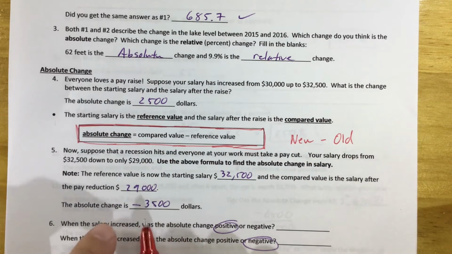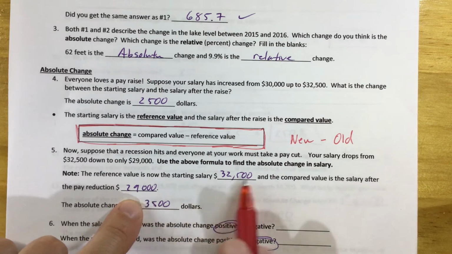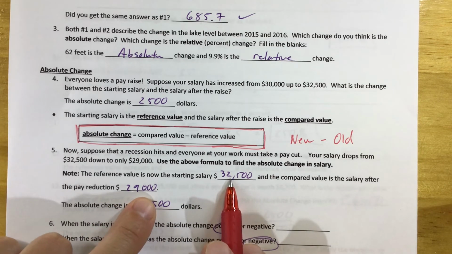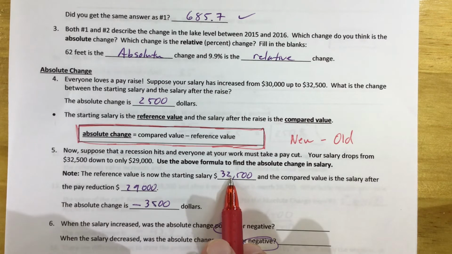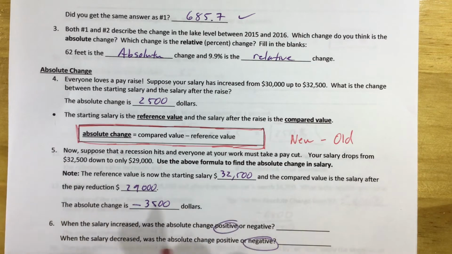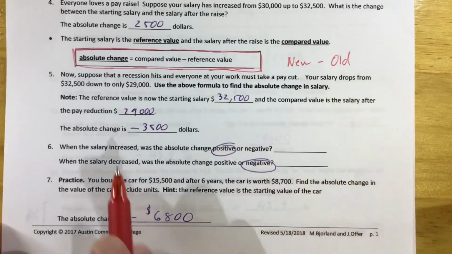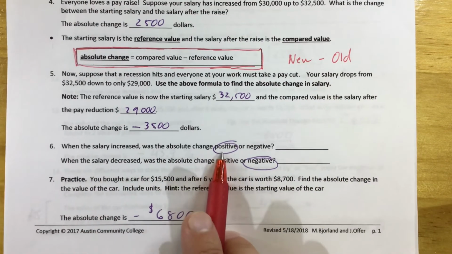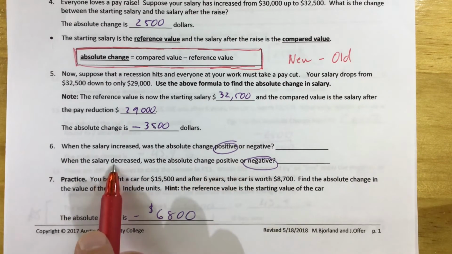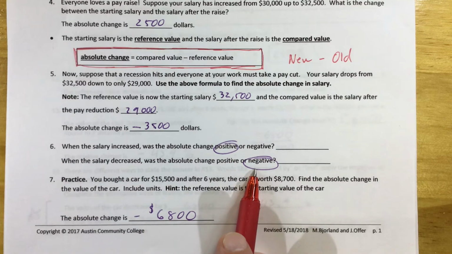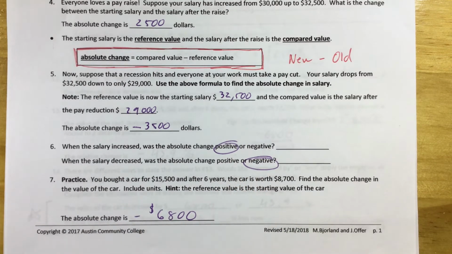Okay, so our new salary, the lower one, if you subtract your previously higher salary, you're going to get a difference of $3,500. But because of the way we subtract it, it's a negative $3,500, which is important because we know it's a reduction, and negative will refer to that. So when a salary increased, the absolute change was positive. When the salary decreased, it was negative.